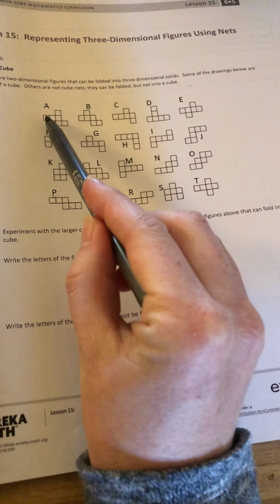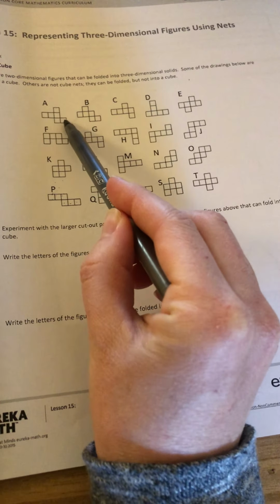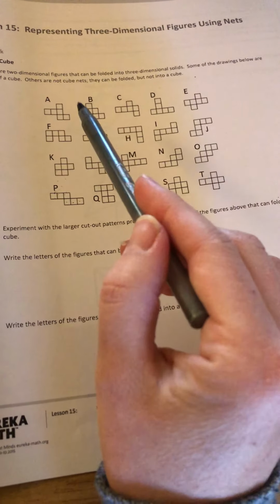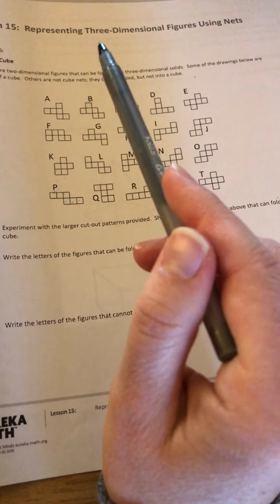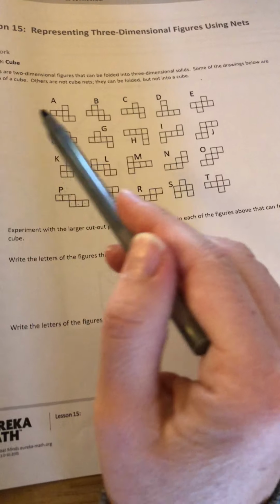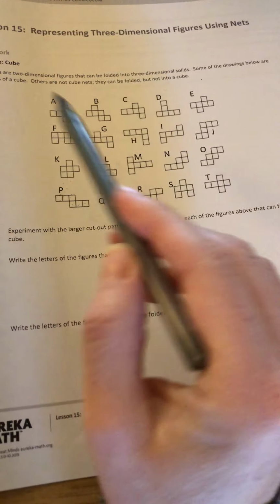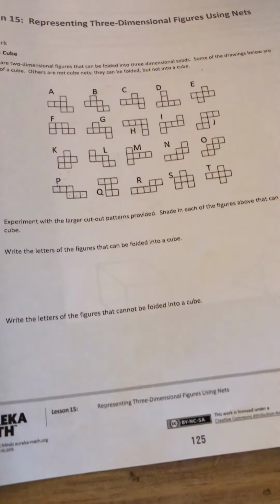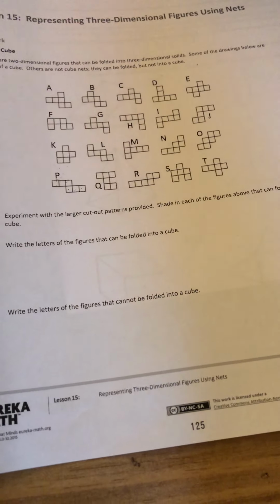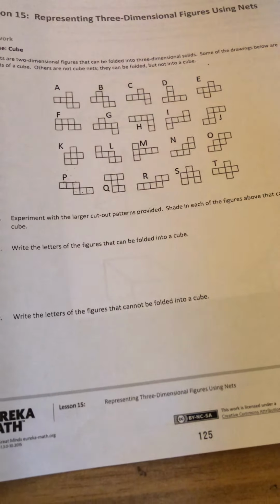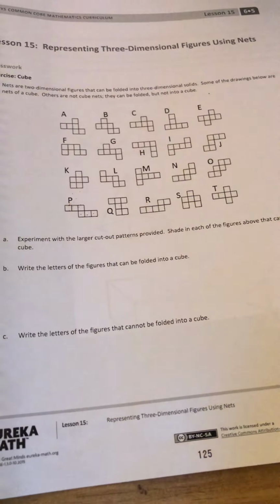And when I say faces, this is a face, face, face, face, face, face. Now it can only be folded into a cube or a rectangular prism if there are no open spaces and there is no overlap. So with the following pages, you can cut some out and see if they fold into a cube without any open spaces or any overlaps. And then that would be considered a net.